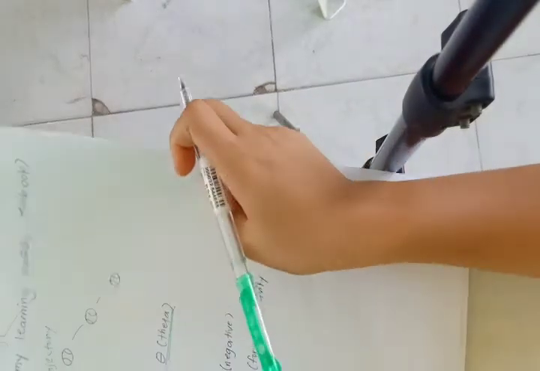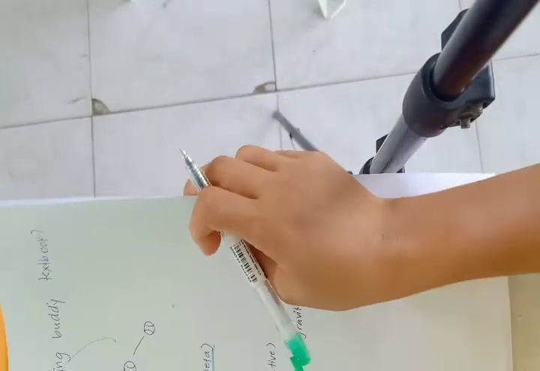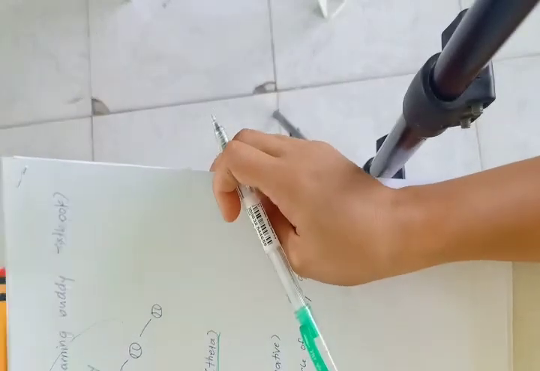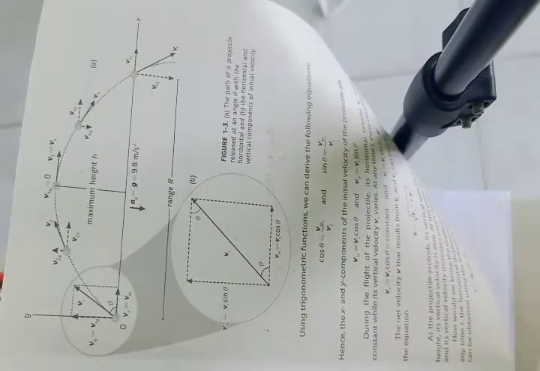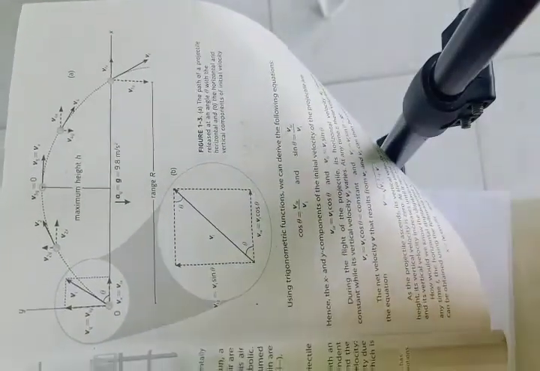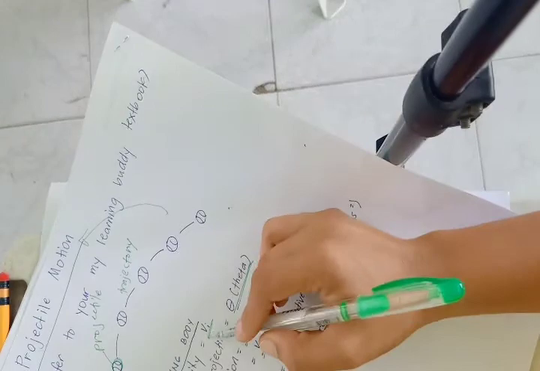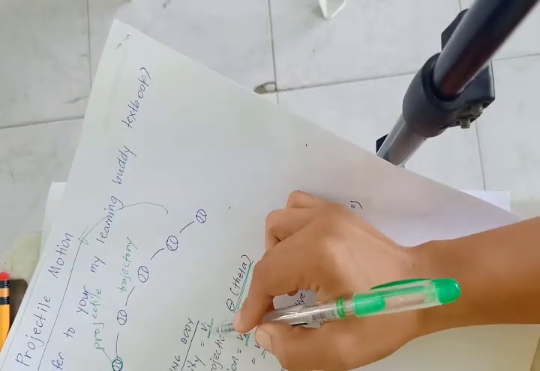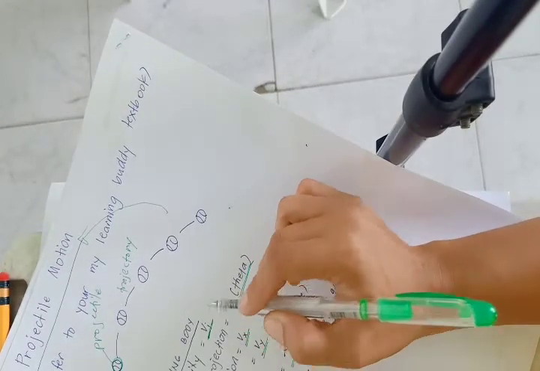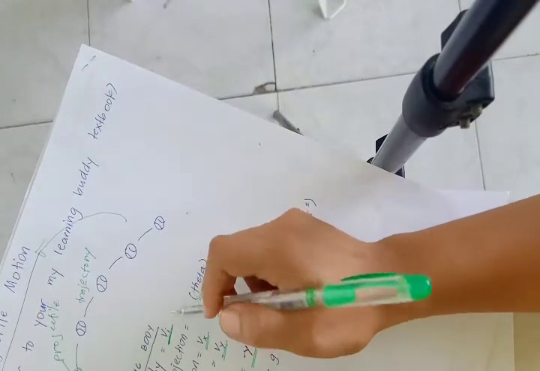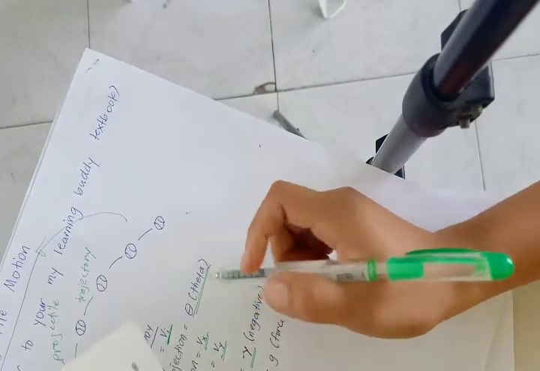So examine figure 1-3 on the next page. So here it is. The projectile is released with an initial velocity. The variable we use for initial velocity is V sub I, or V sub i. So, capital V, small i.